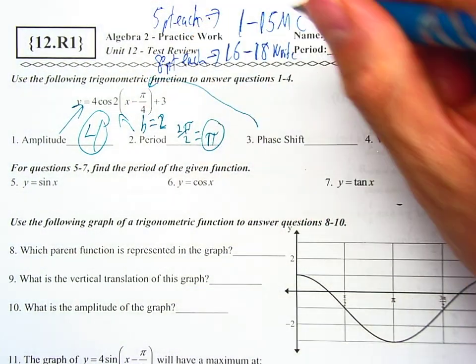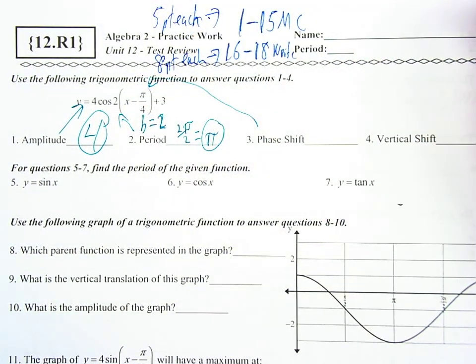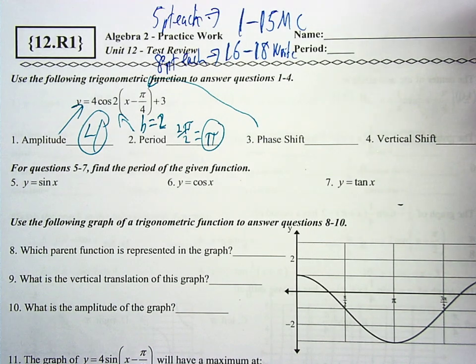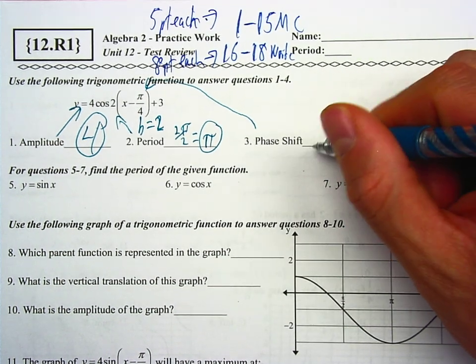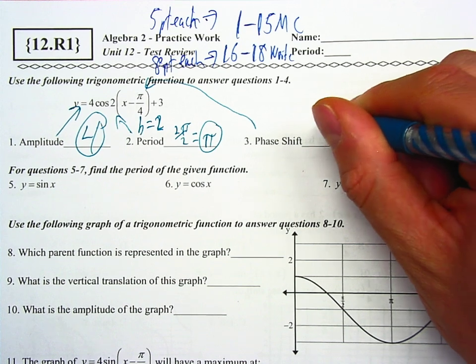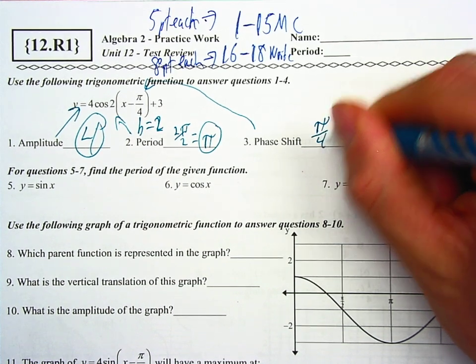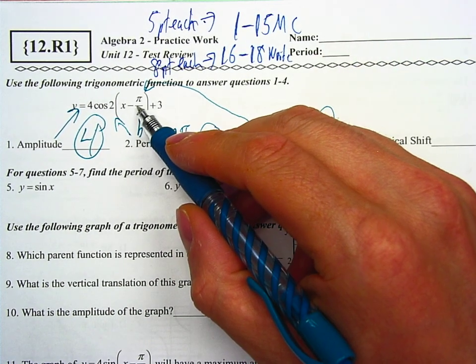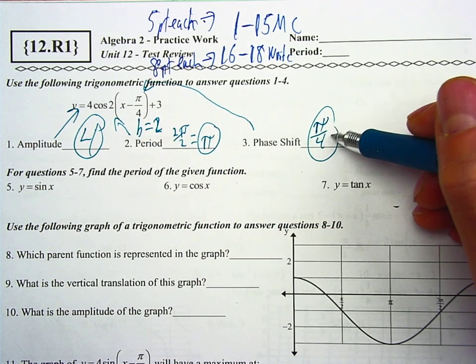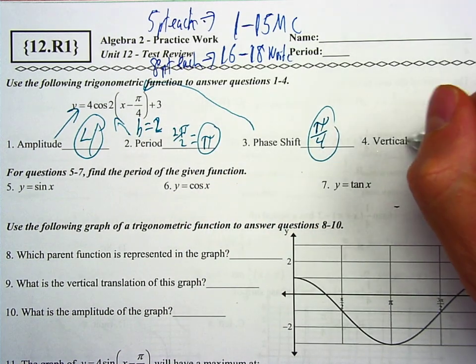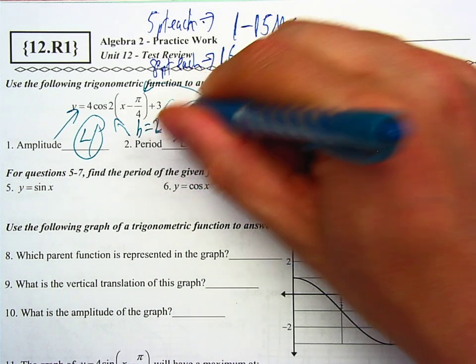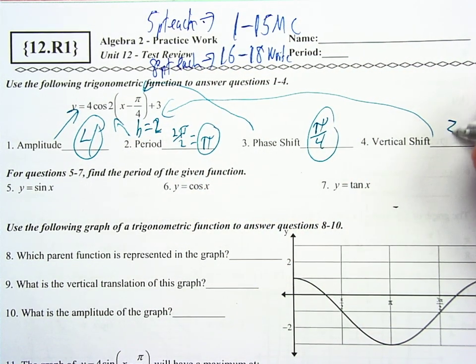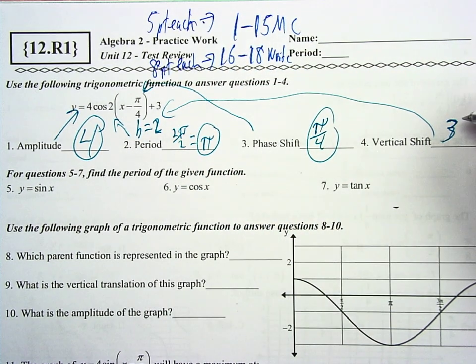Phase shift is h. Remember, it's just like the x minus h with point slope form, parabolas, same deal here. So it says minus pi over 4, but its phase shift is actually positive pi over 4. If I said plus pi over 4 here, it would be minus pi over 4 for my phase shift. And the vertical shift is k. That's the value at the end. So it moves up 3 from normal.